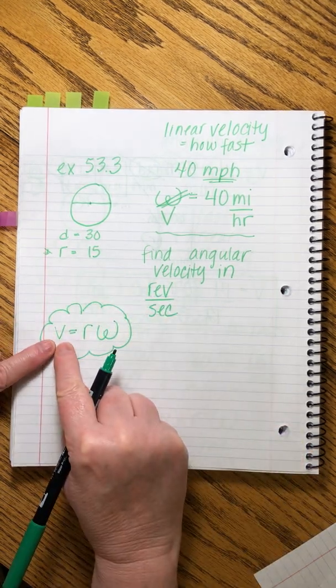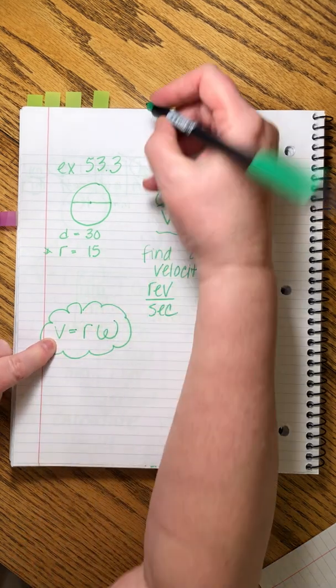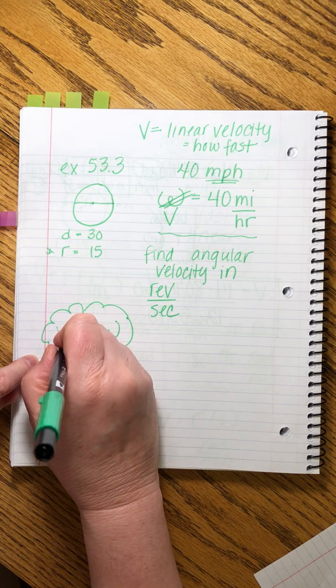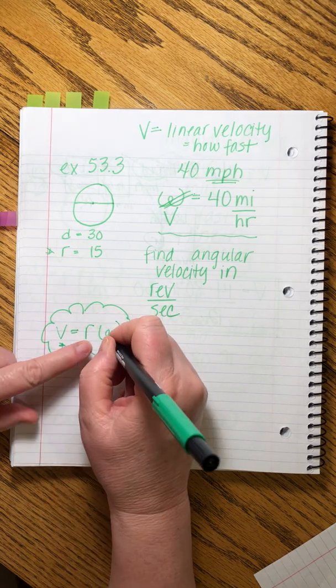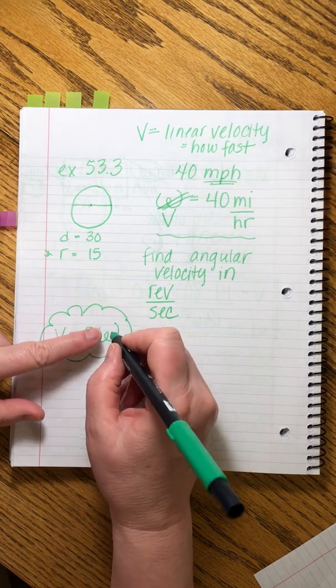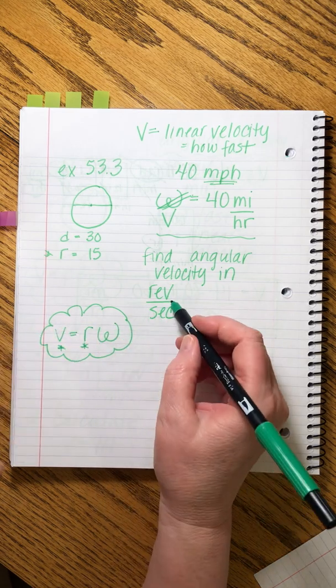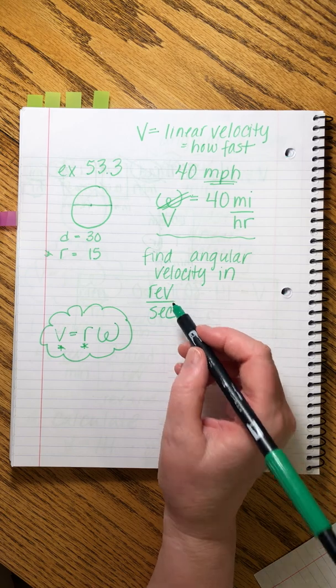And we're saying, oh, we've got the linear velocity and we've got the radius. We're going to back into it and find the angular velocity, and then we're going to make sure it's written in this format.